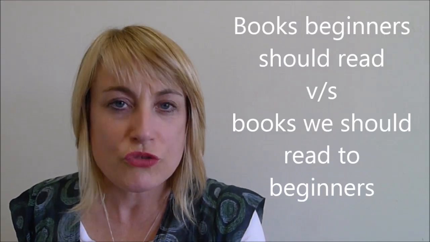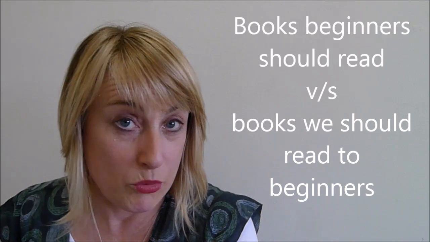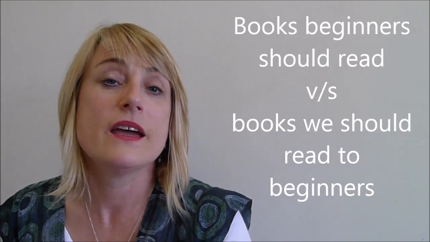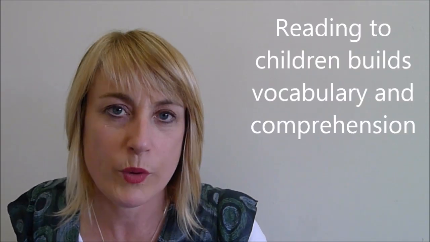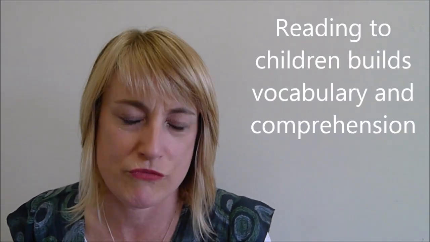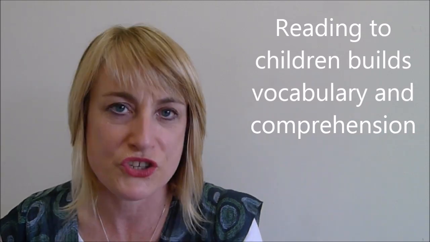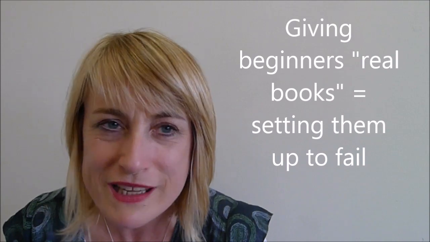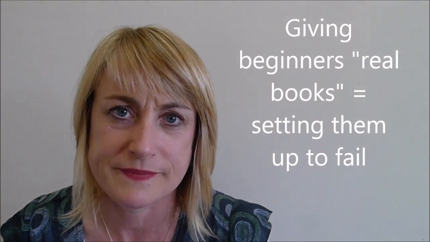Of course, while children are learning to read, and they're reading these slightly boring little books with the controlled spellings, they still need access to quality children's literature. So we read it to them. We keep reading it to them until they can read it for themselves. We don't expect them to dive into a real book and read it when actually they don't have the skills. That is really unfair and setting them up to fail.